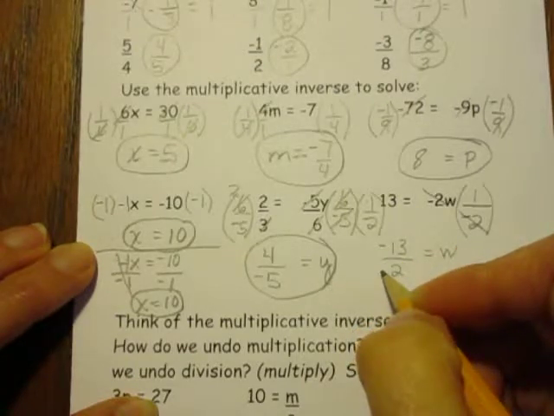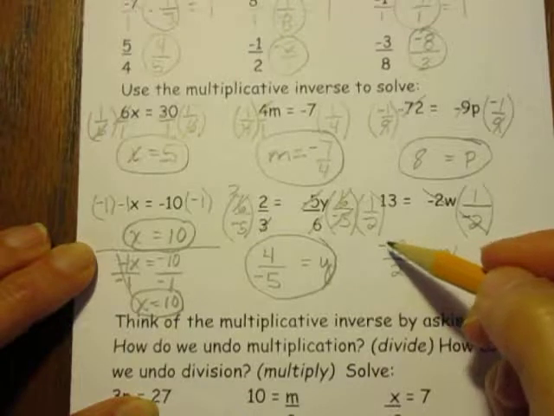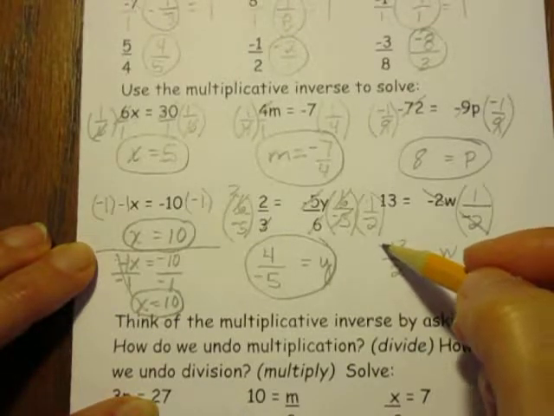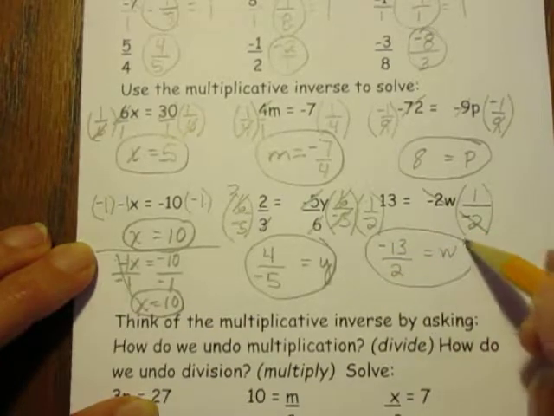Why didn't I put it down there? It doesn't really matter. I only have one negative in this. It doesn't matter if I write it in the numerator or the denominator out front. It's saying that fraction is negative.